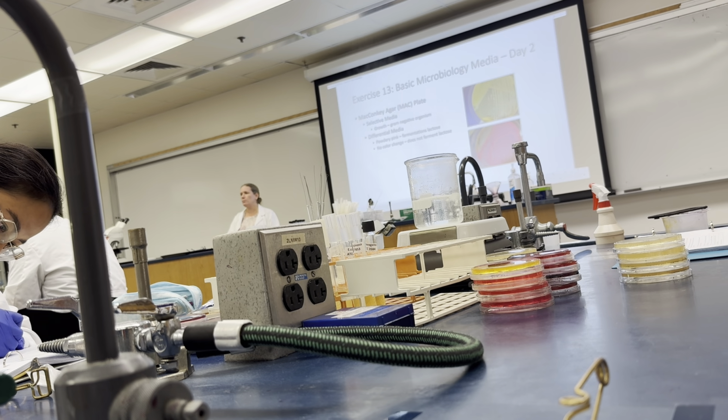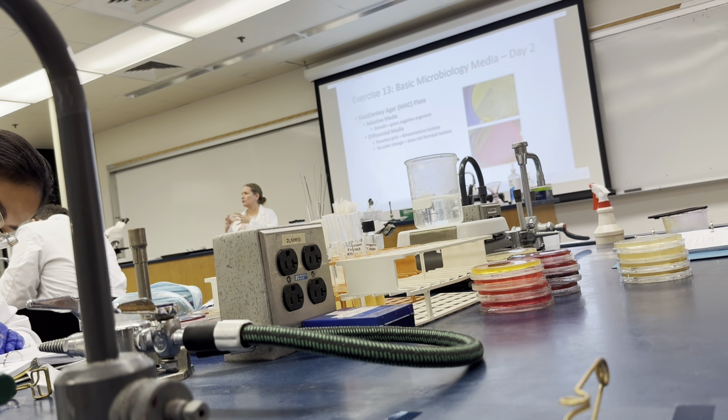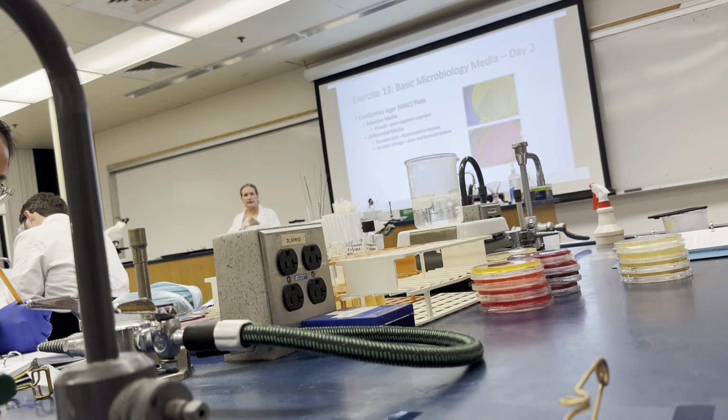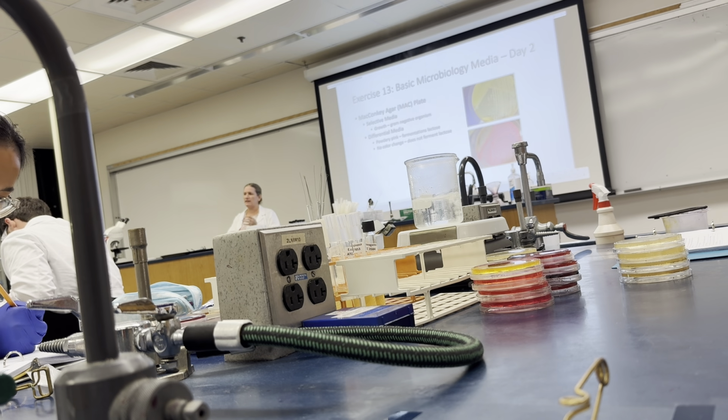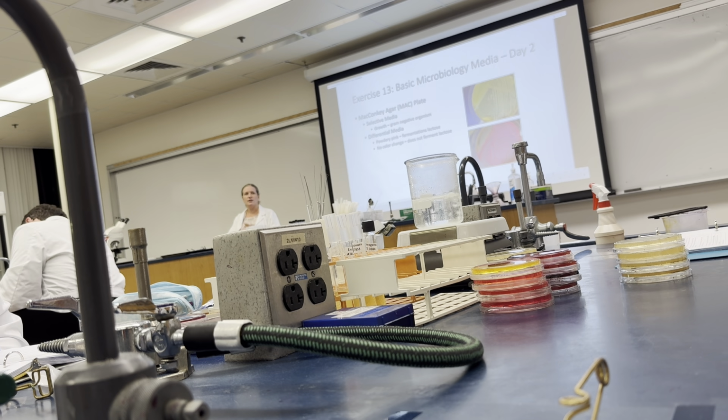I'm more interested in you being able to, if you have a plate of mannitol salt agar in front of you, tell me what that plate means. It's growing, so it's halotolerant. It's yellow, so it ferments mannitol. I could ask you, what makes it differential? Well, the presence of mannitol and the presence of phenol red, the pH indicator. That type of thing, okay?